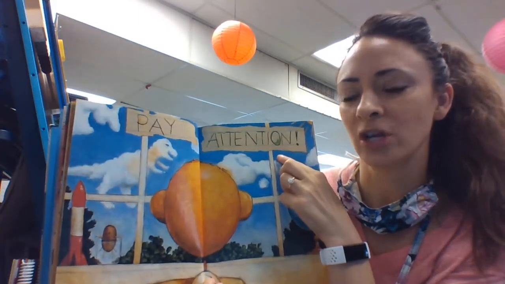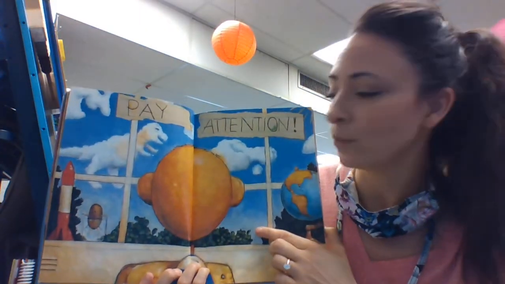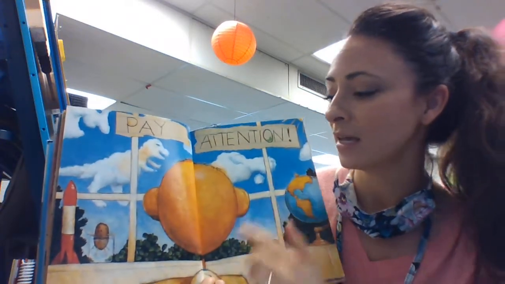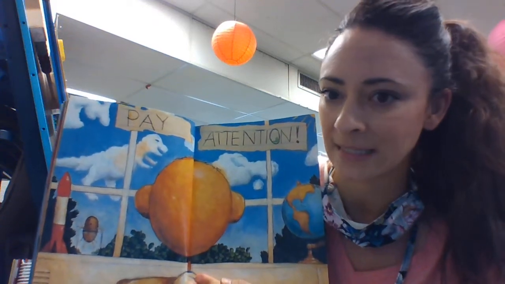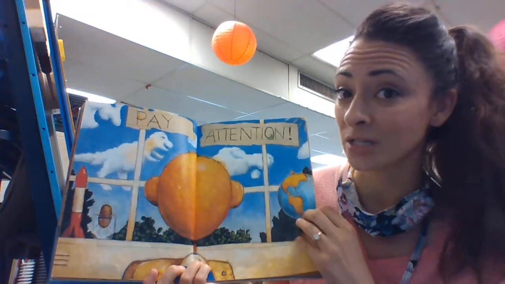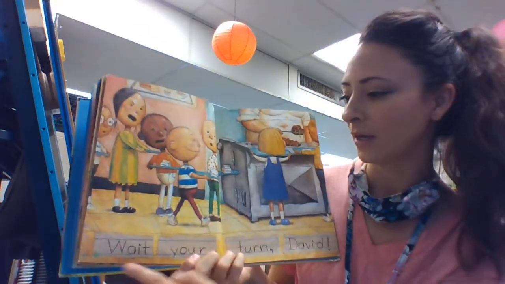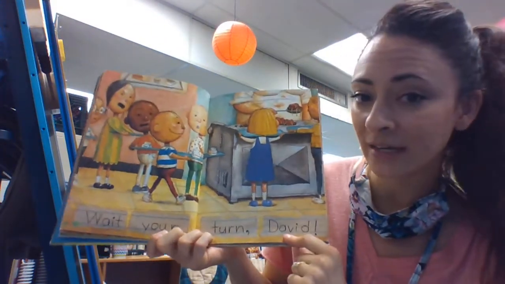Pay attention. David is staring out the window. He's looking at the clouds, the shapes in the clouds. I think a fancy word to describe David here would be distracted. If you're not paying attention to something, you're distracted. Wait your turn, David.